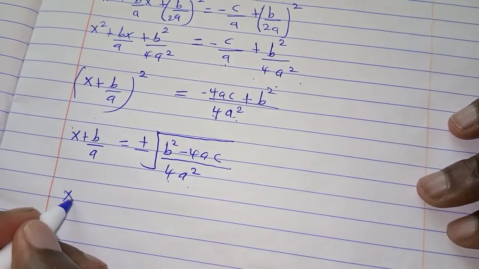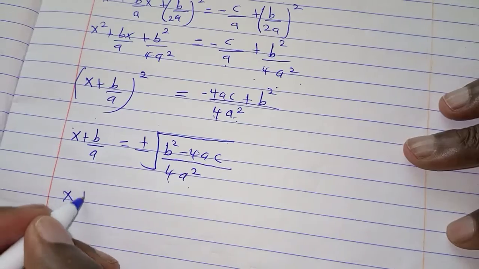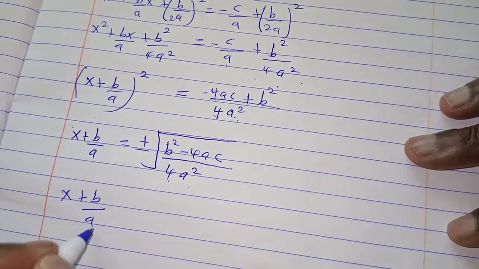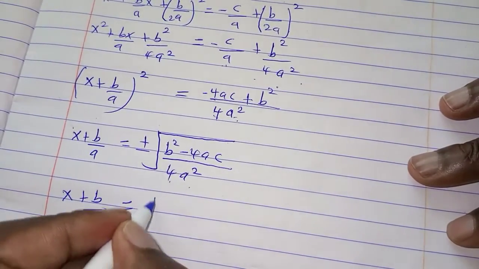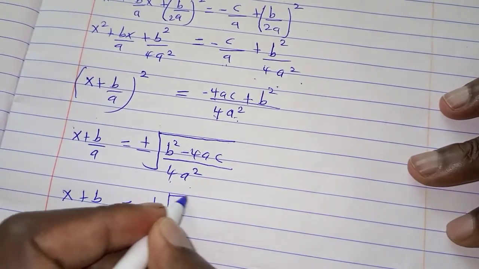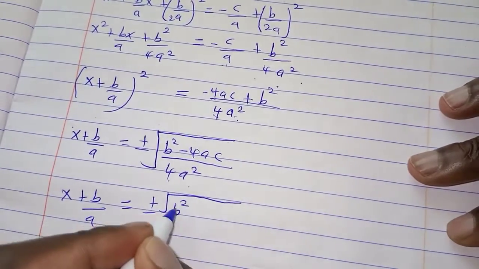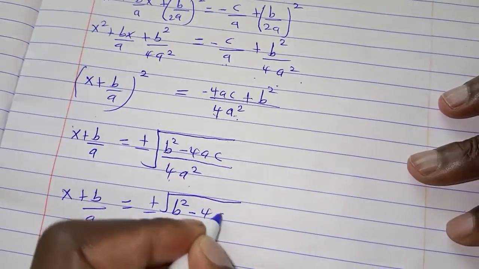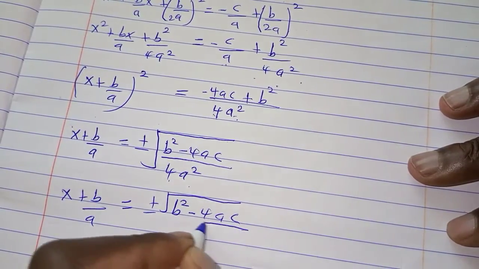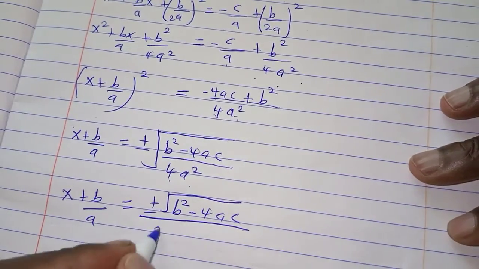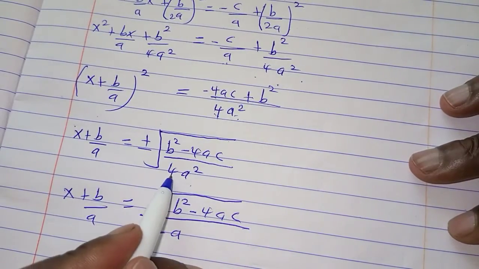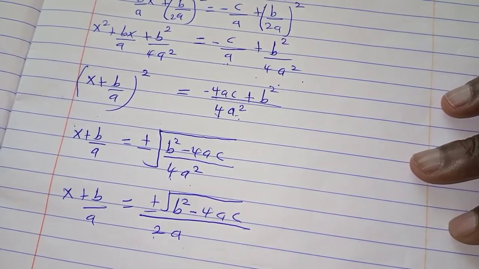So we can have x plus b over a is equal to plus or minus the square root of b squared minus 4ac divided by 2a.